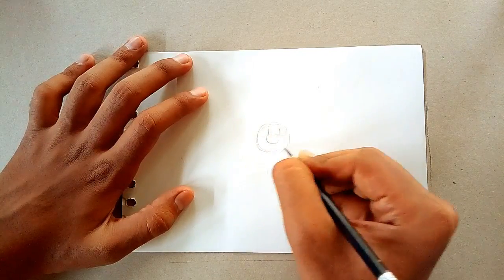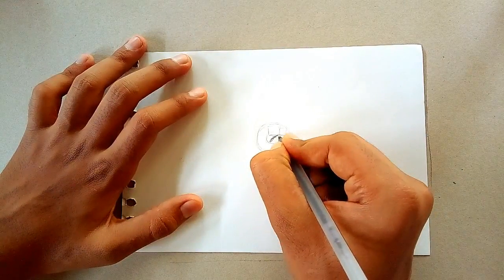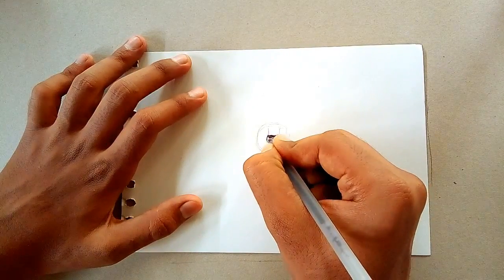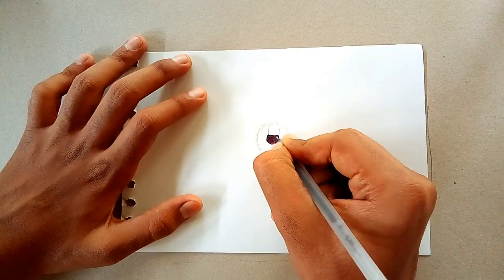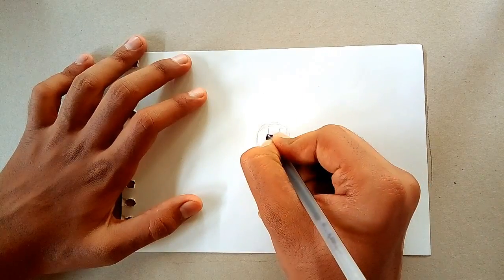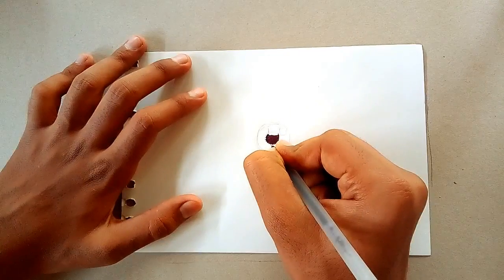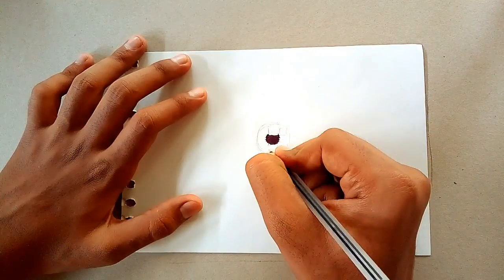Friends, for any drawing, we have to take some basic structure so that we can work upon them. Here I am drawing an eye, and I have taken one circle and one smaller circle in between them, and two squares. Those two squares are for reflections of our eyes.